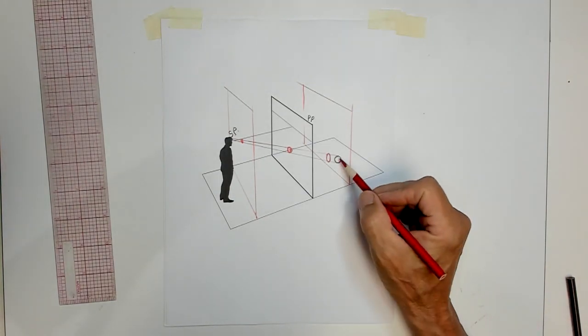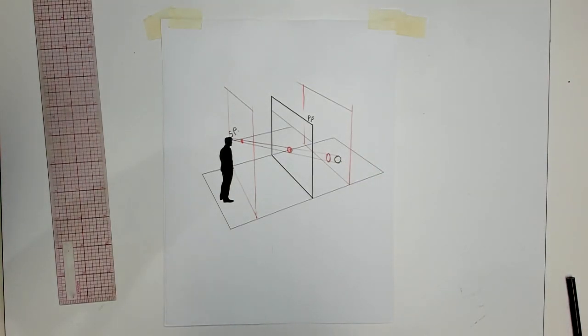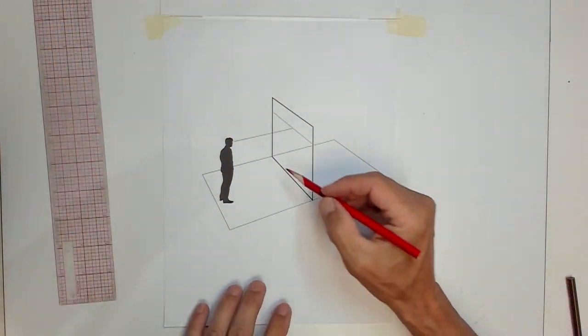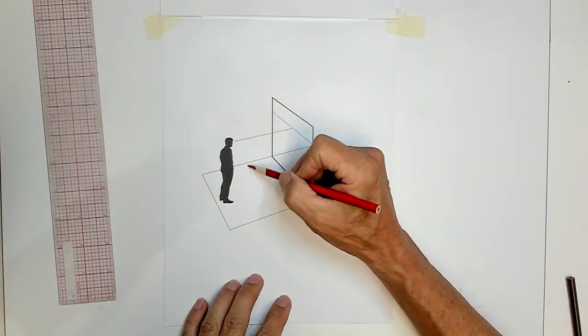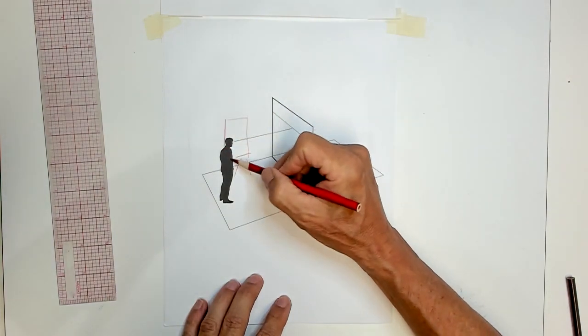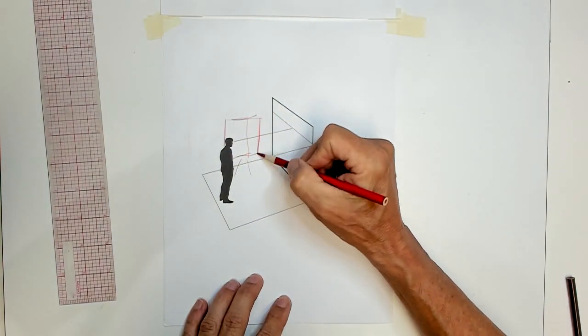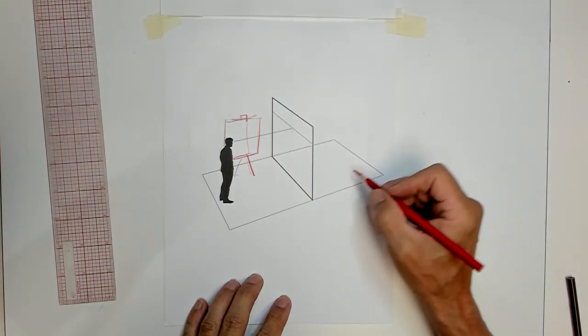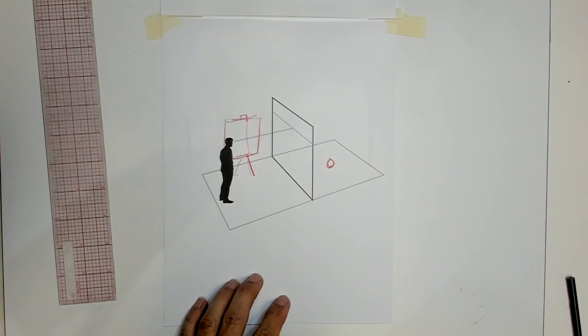We're still looking at this object that we're drawing. So this person, let's put a little drawing of an easel here. And here's the piece of paper. Here's the canvas. Here's that circle that they're drawing.